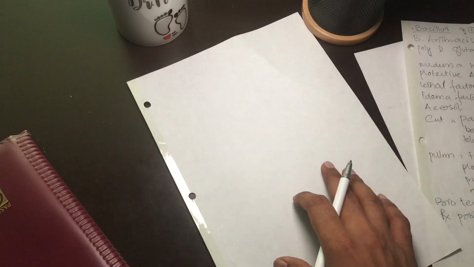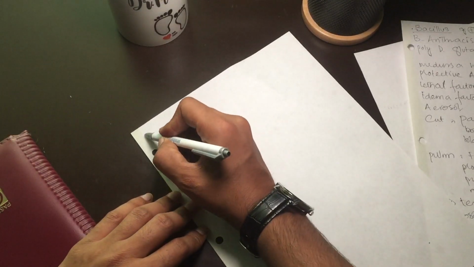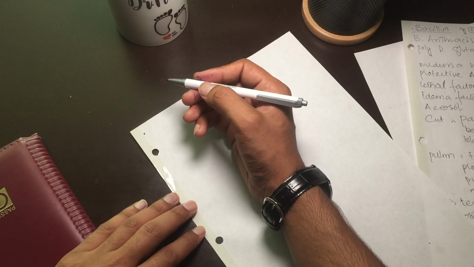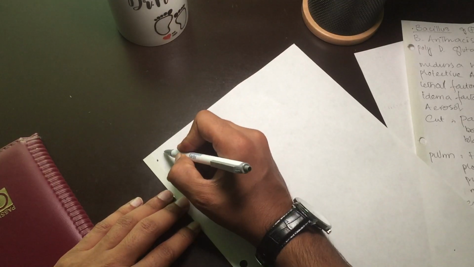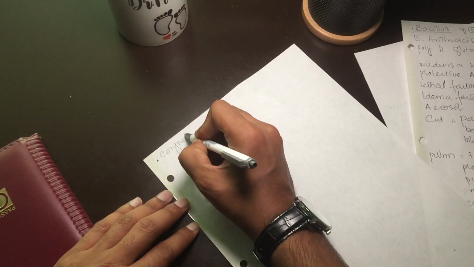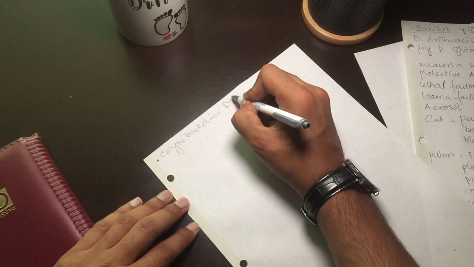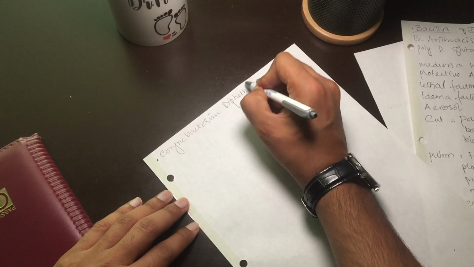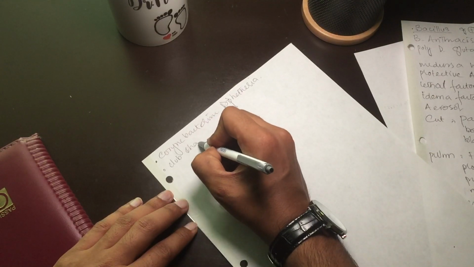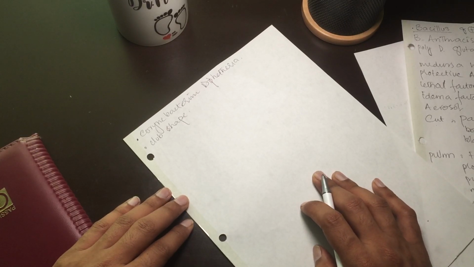The next one we have is Corynebacterium. The next aerobic gram positive rod is Corynebacterium diphtheriae. Corynebacterium diphtheriae is a club-shaped bacterium, and it can cause diphtheria.